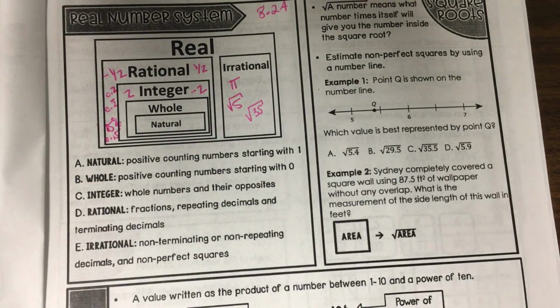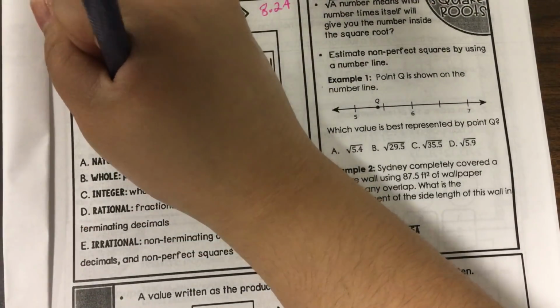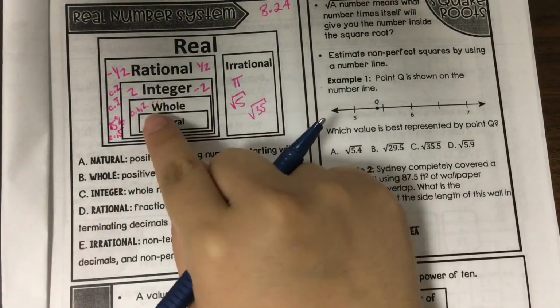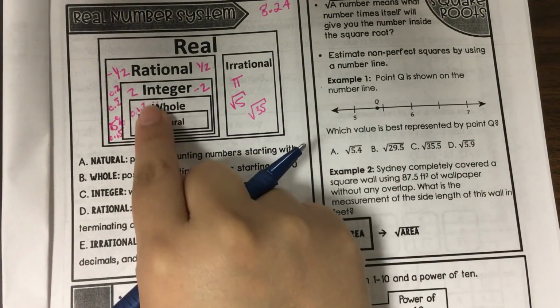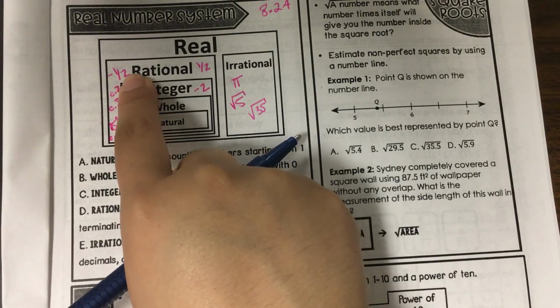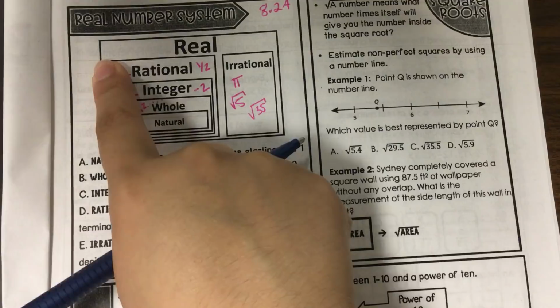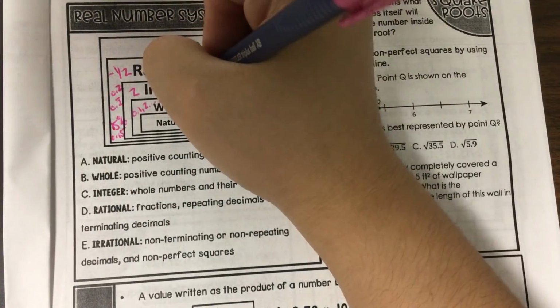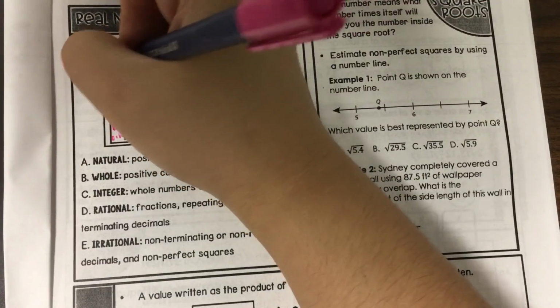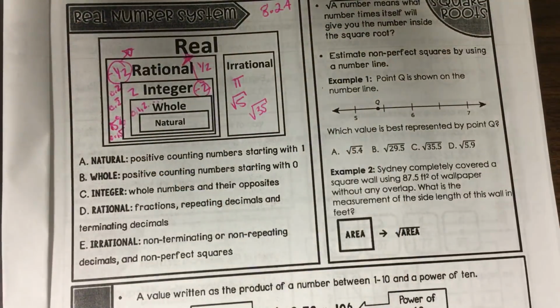A whole number is a positive counting number starting with 0. So 0, 1, 2, going on forever. So 2, remember, whenever we're classifying it, 2 is a whole number, but it's also an integer, it's also a rational number, it's also a real number. So we're going out. Whatever number this is, it's going to go to all of the outside categories.